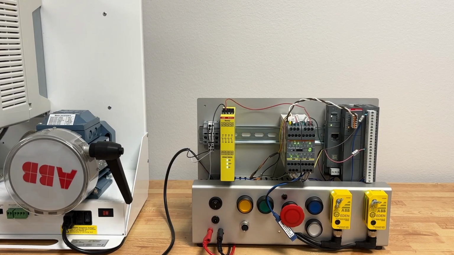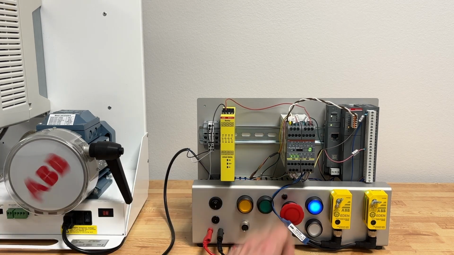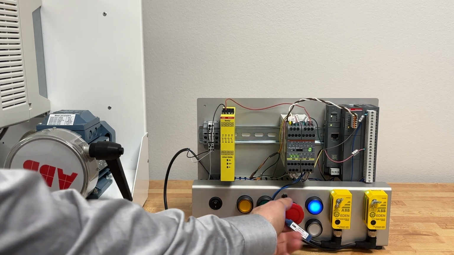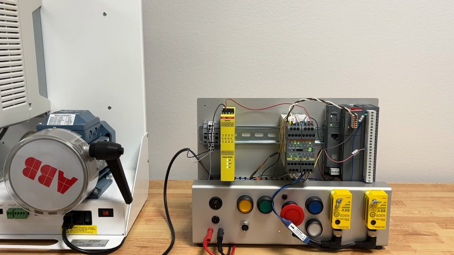We activate the drive, and this time we activate the emergency stop of the Pluto programmable safety controller system. We see the drive stop. We reset the problem, and then we're good to go again.